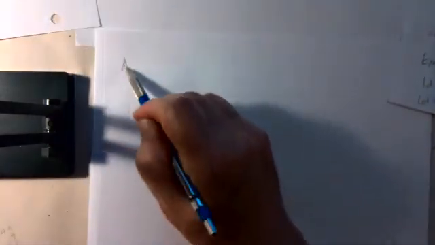Suppose I have the following matrix. Let's say A is equal to, what's a good example?